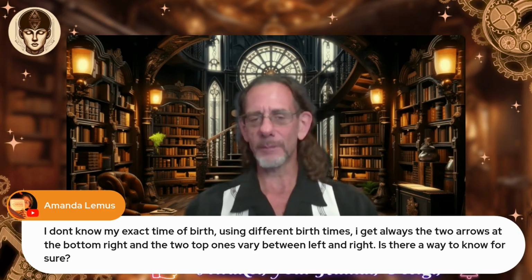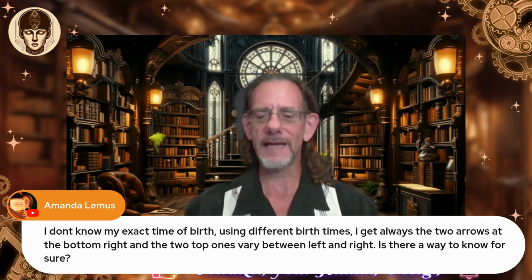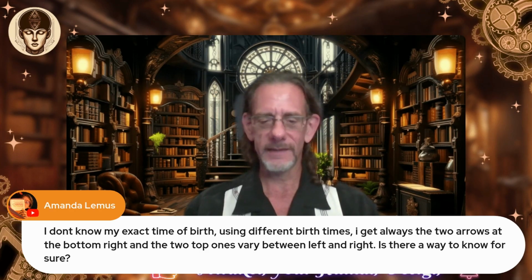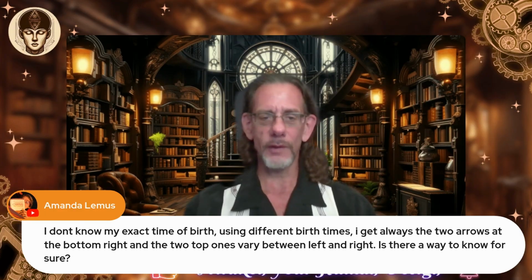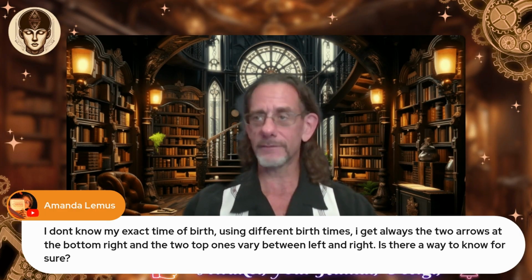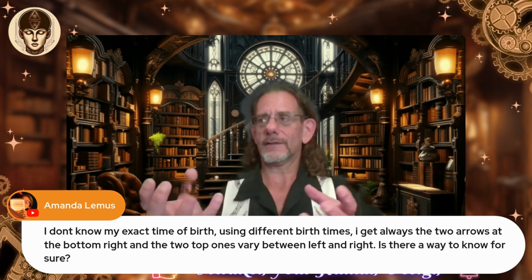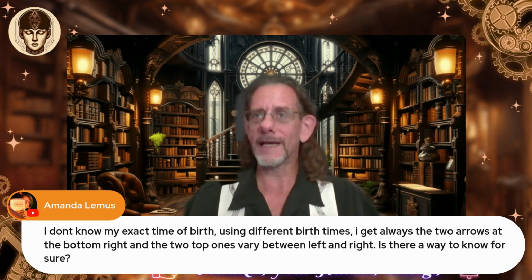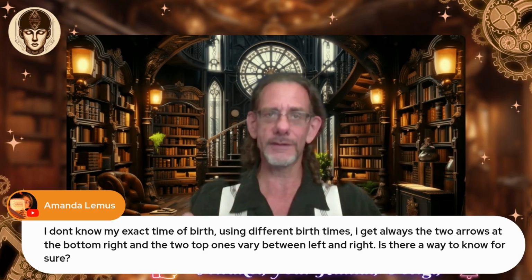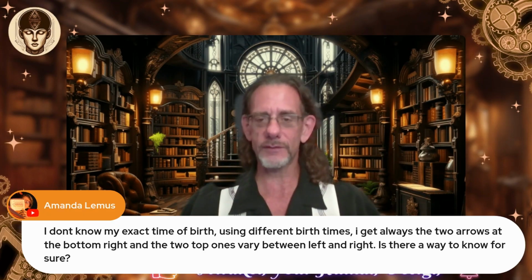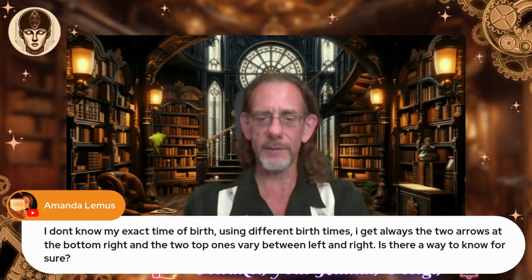I can tell you this, at the bottom two arrows, at the time of birth, using different times, I always get the two arrows at the bottom right. Okay. So then at least this lets you know that your whole view of things goes from blurry into focused. In other words, you start not necessarily sure what you're looking at, and it takes a little time for it to turn into some kind of strategic focus, between your arrows on the top, the dependent variables.